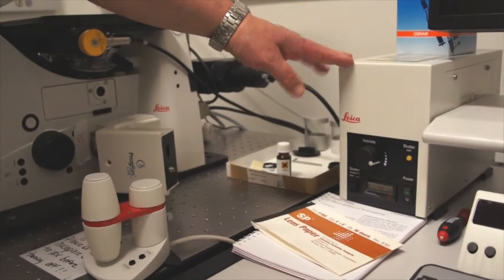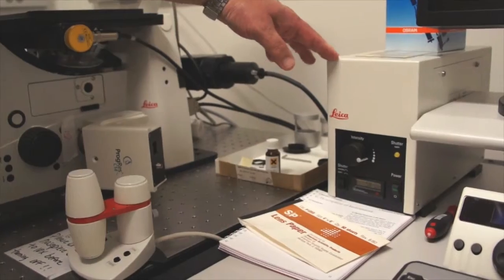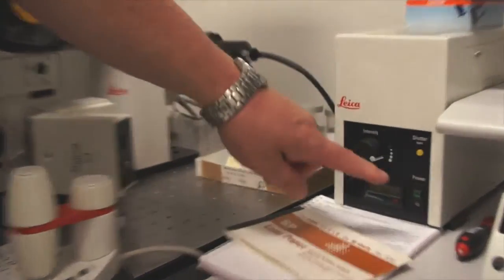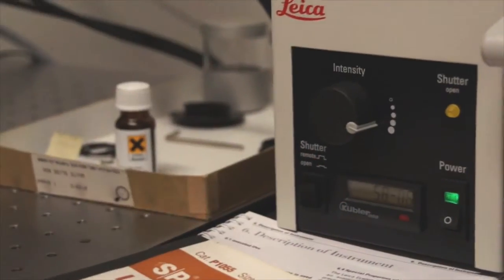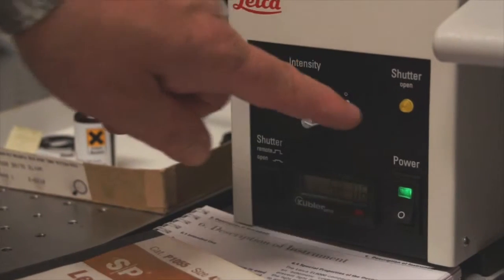The Leica SP5 inverted microscope is a fluorescent microscope, and therefore it has its own mercury lamp house with burner. To turn it on, you actuate the power button. Notice right away that the shutter button blinked while it powered up.